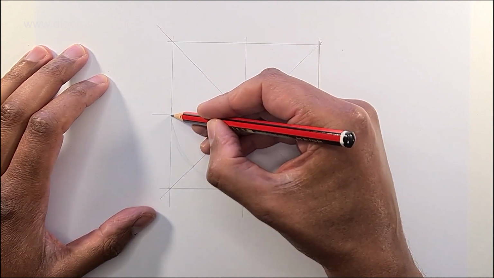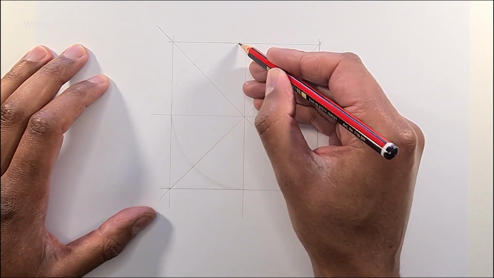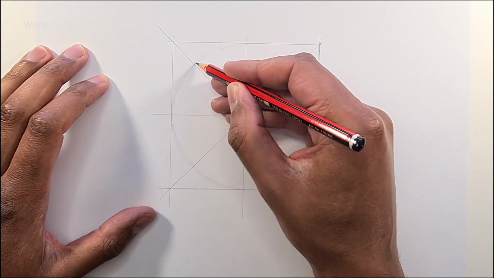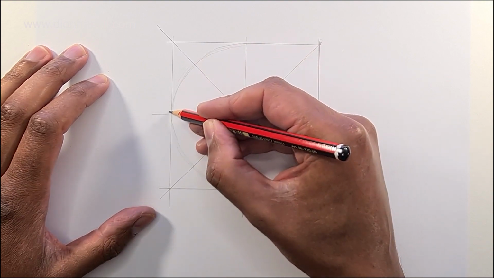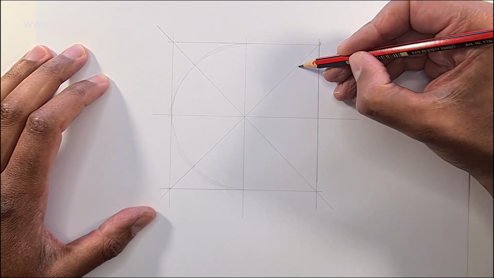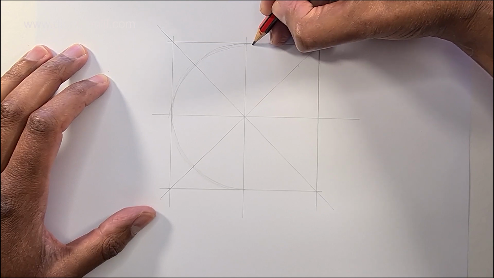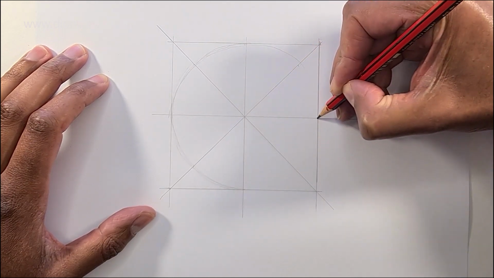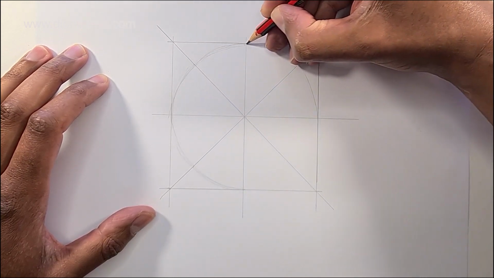Start your circle from one of the middle outer points. As you curve each segment, try to have them cross the diagonal lines at the same point. This will help keep the circle's sides as similar as possible. Don't panic if they are not perfect, this is all just practice.